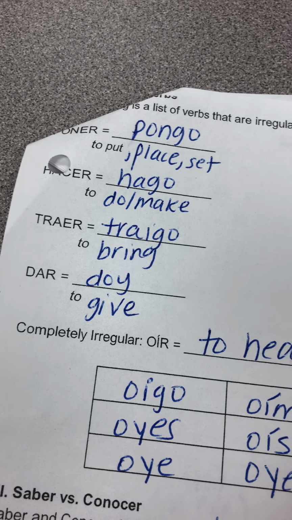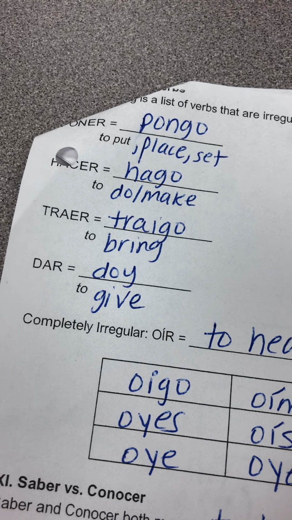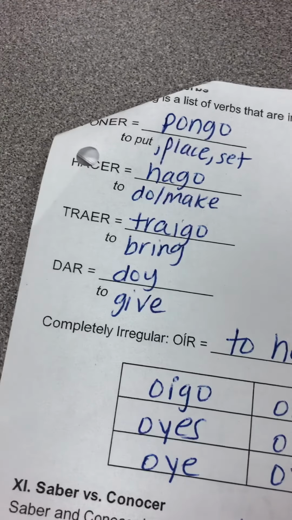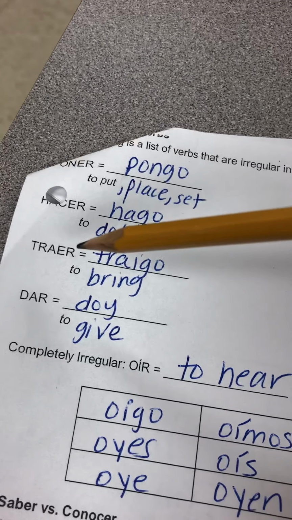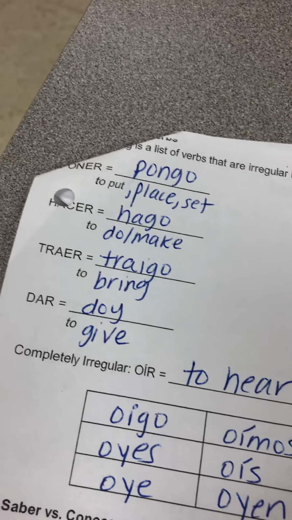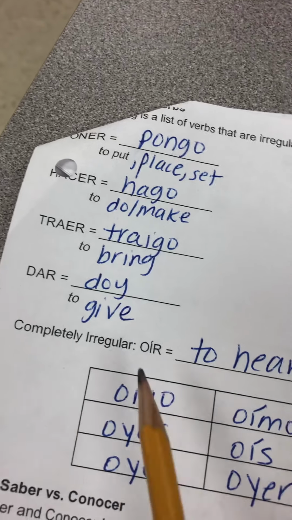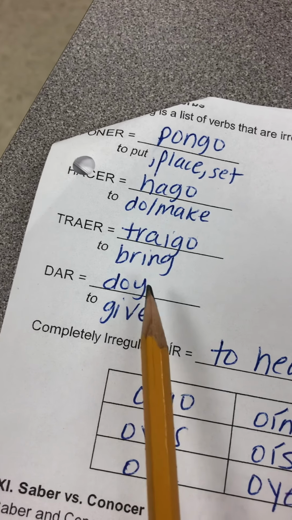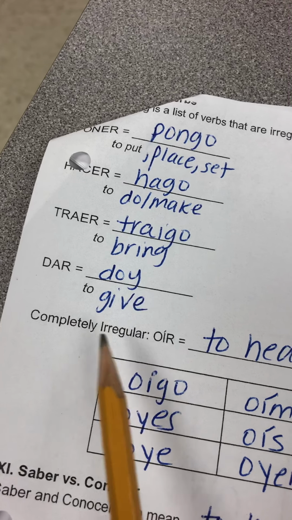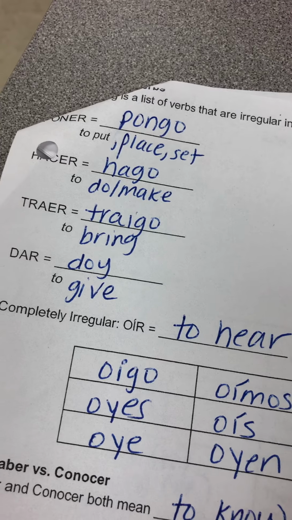Okay. Traer is to bring. The yo form is traigo, with an I and a G. But for the rest of the forms, again, you just chop off the ER and add your endings. Just in the yo form, it has an IGO in it. The verb dar, to give, has the yo form doy. But again, the rest of the forms are regular: das, da, damos, dais, dan. So: pongo, hago, traigo, doy.